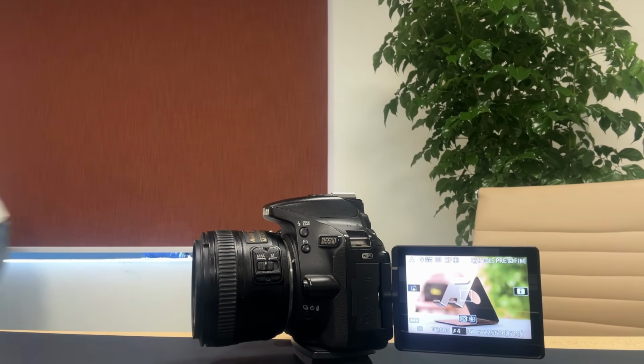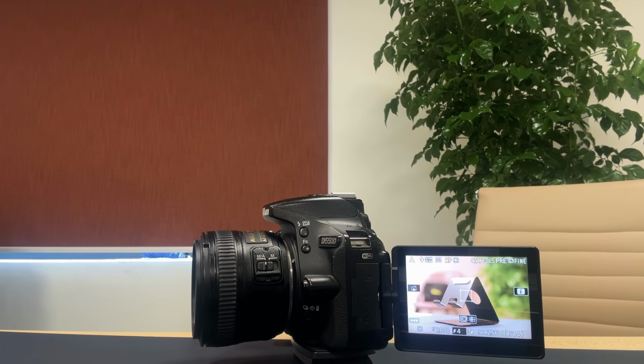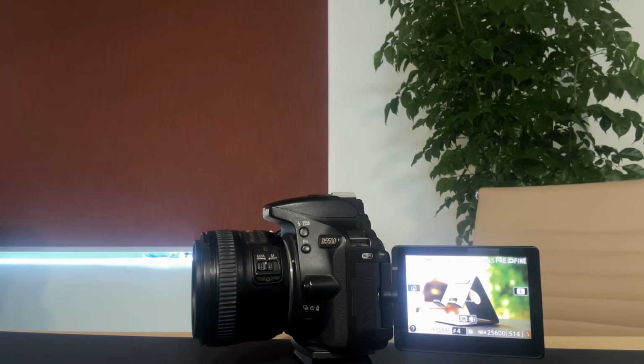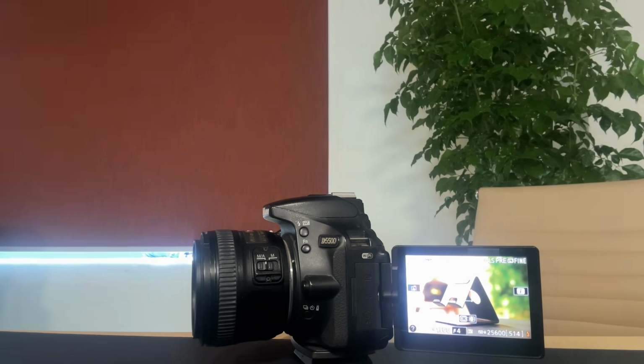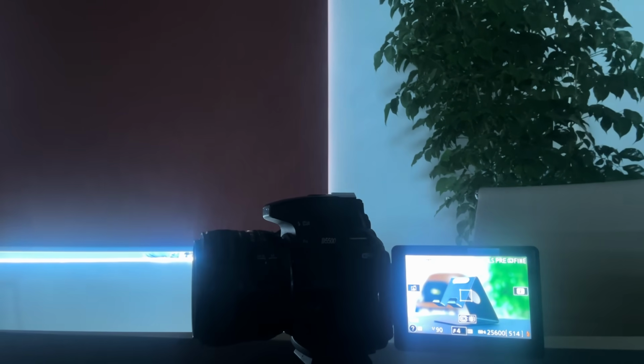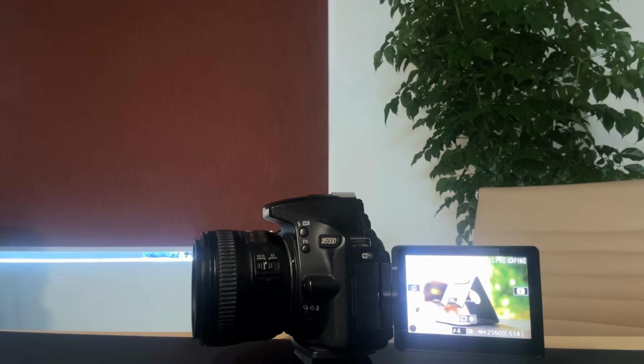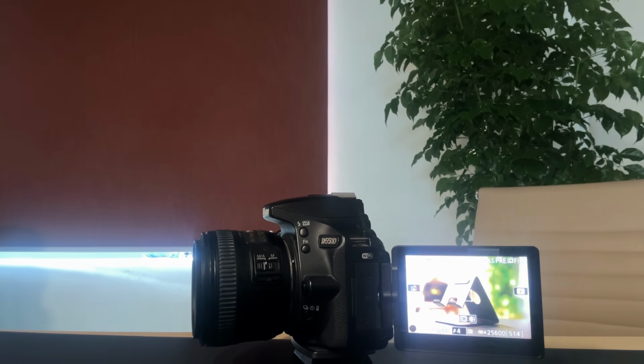Now we talked about low light photography. So for low light, we are going to switch off the lights. We'll keep one switched on, and we will try to capture the object here.